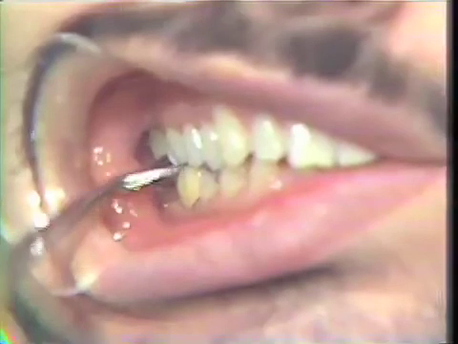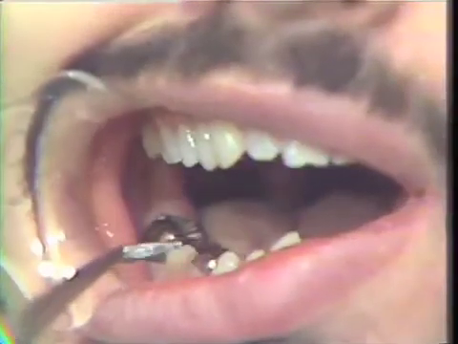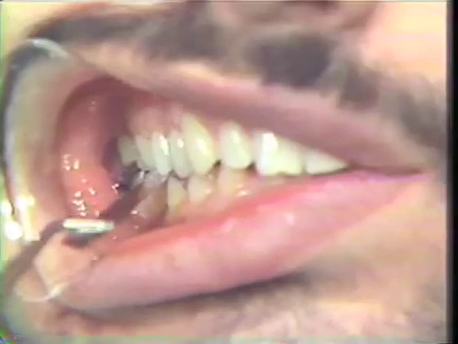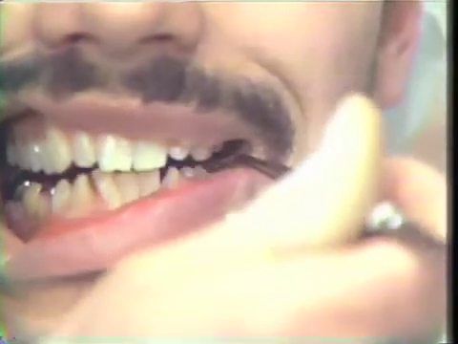Seems to be a little bit light. No, we have good contact there. And back together once more, please. Fine. And just a little bit light in that area. And we'll check our centric stop over on this side. Bite together, please. Good. And we still have maintained that on the opposite side of the arch.